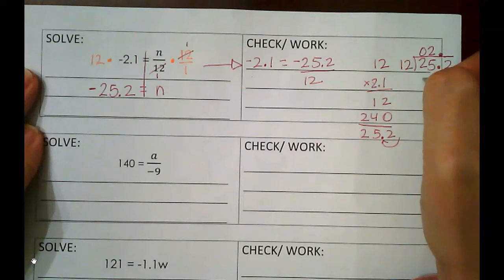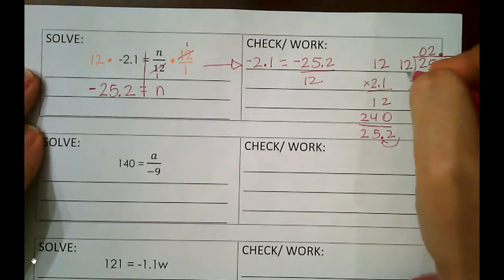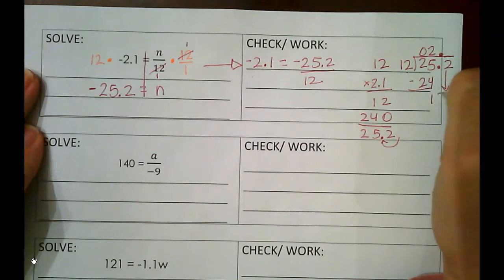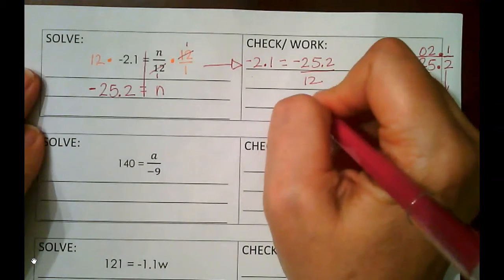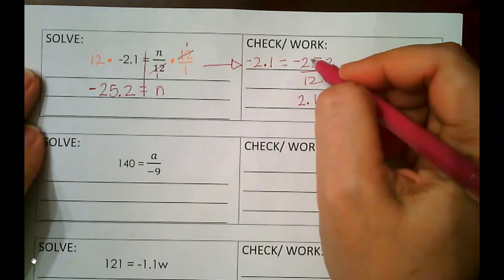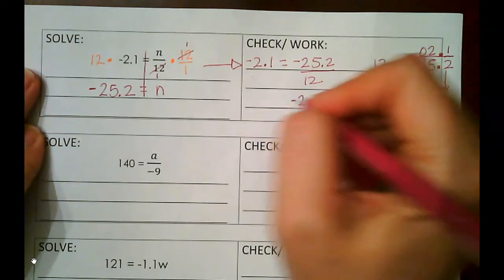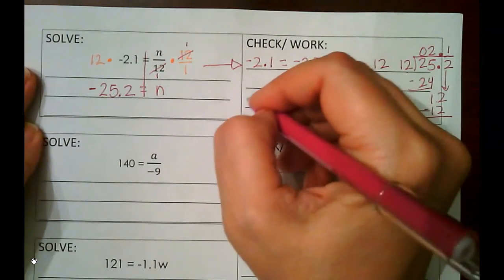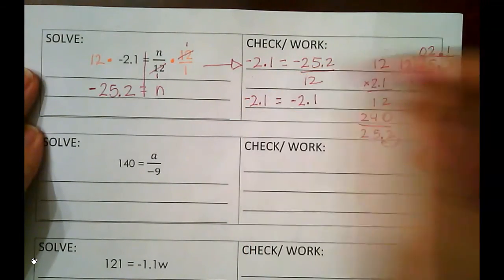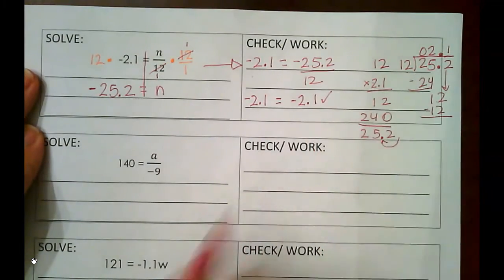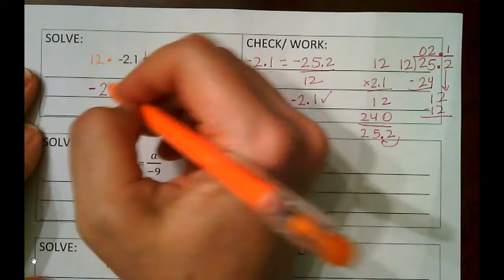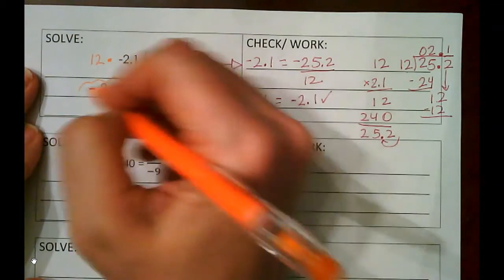0. 2 times 12 is 24. We've got 1 left, which is smaller. We're good. Bring down the 2, and 12 goes into 12 once. So we have a 2.1 here. A negative divided by a positive is a negative. And hallelujah, both sides are balanced and the same, so we are correct. All right.